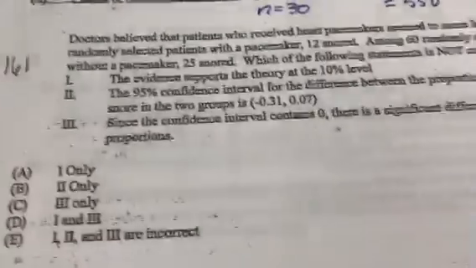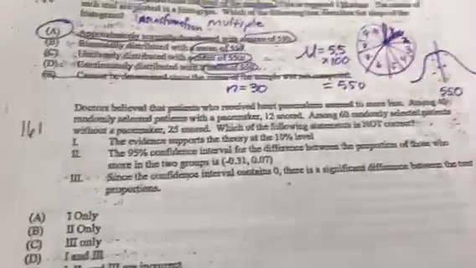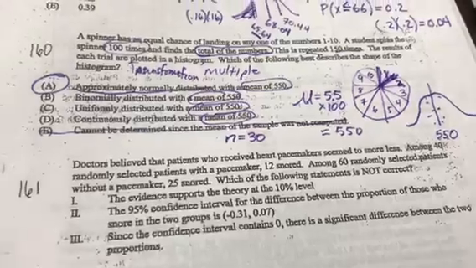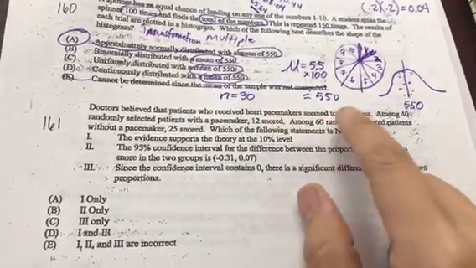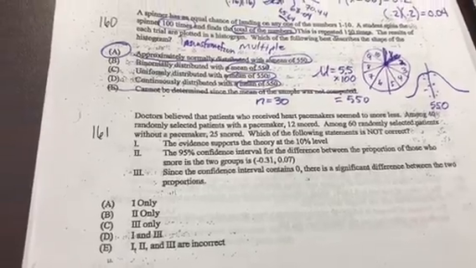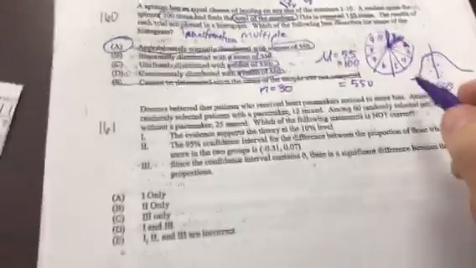Hello, we're going to do 161 and 162, so let's do it. 161 states, doctors believed that a patient who received a pacemaker seemed to snore less. So this idea sounds like a direction.